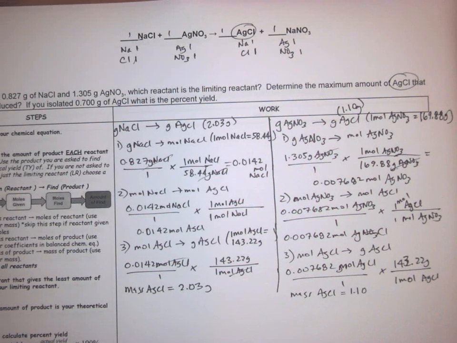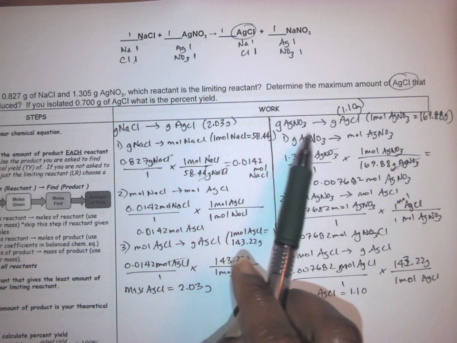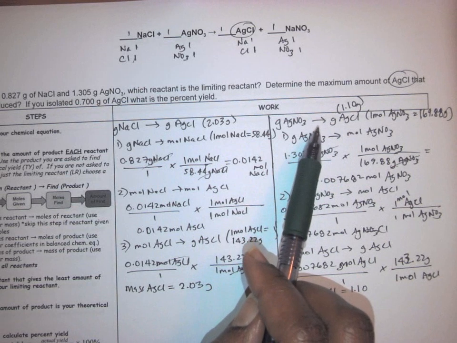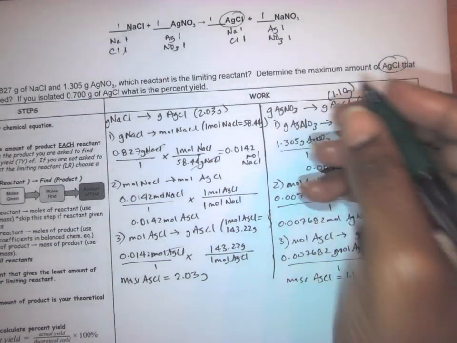All right, so what's our limiting reactant, what's our theoretical yield? We find the one that gives us the least amount of product. The AgNO3 gives us the least amount of product.